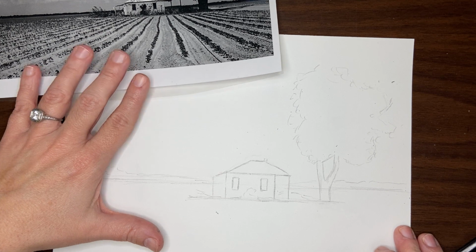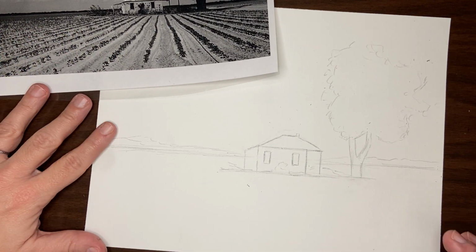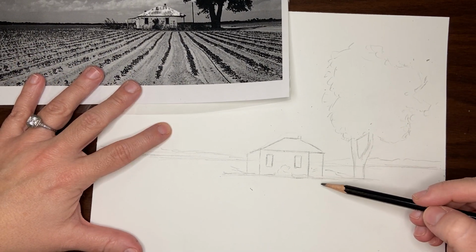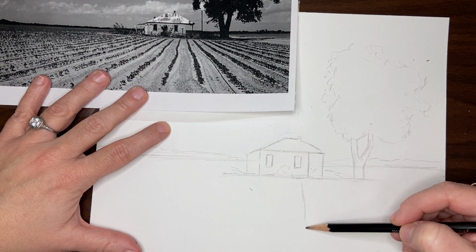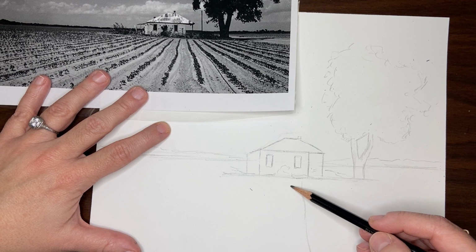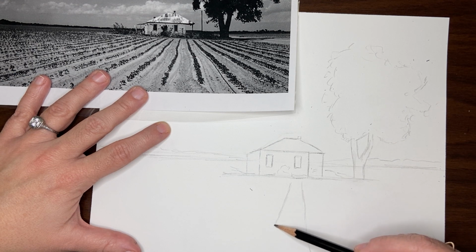Okay, hopefully y'all can see that. And then I'll go ahead and start on the crops. So this one comes out right below that window. Kind of a little crooked to it. And then this one comes in this way.